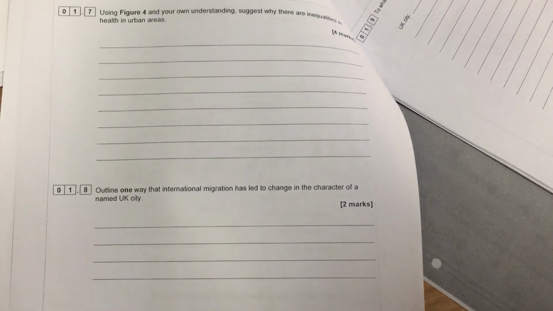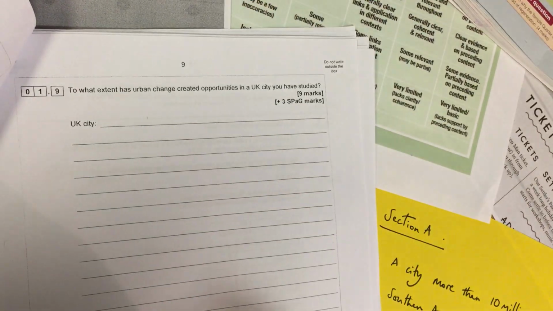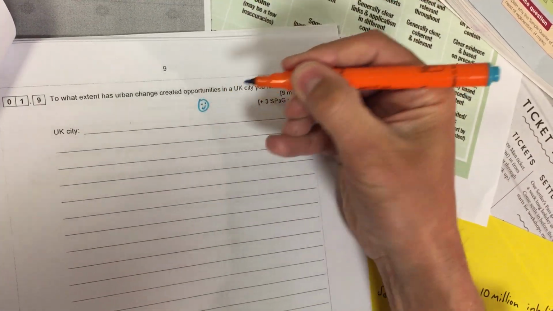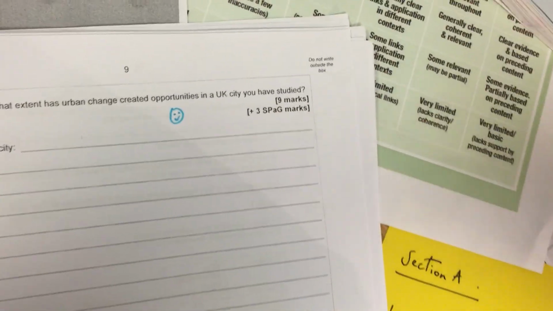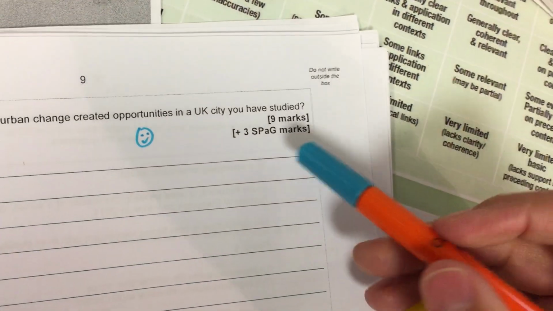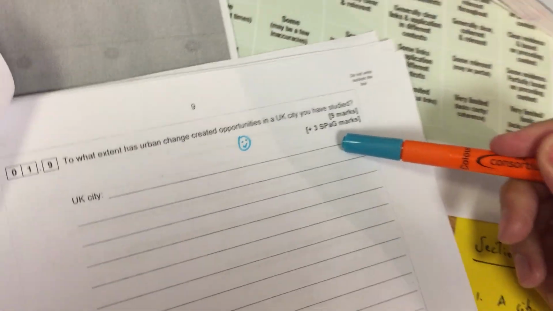And then we've got UK cities, so on. And this here is Bristol. We talked about Bristol quite a lot. Opportunities again, look. So again, what's the good things about living in a city that's got opportunity? And that's one, there's a 9 marker. And that's got SPaG as well, so you've got to spell and punctuate and get your capital letters in and all those sort of things.